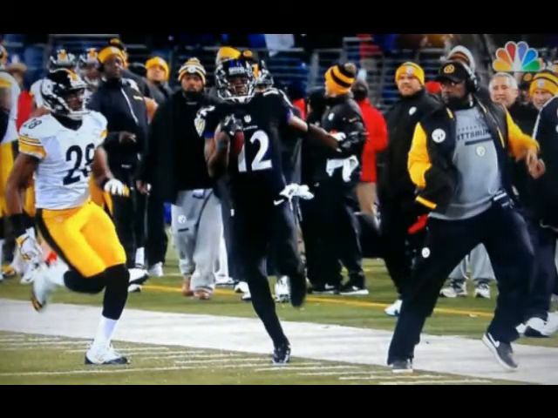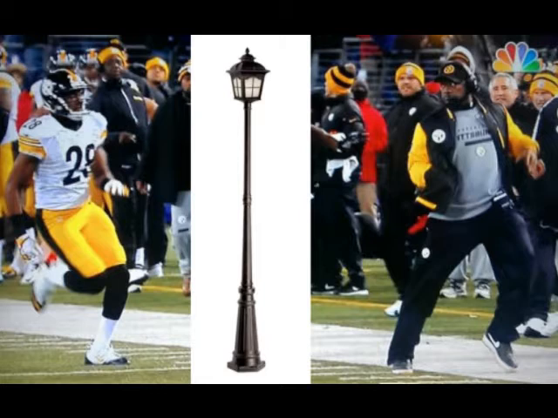See, the difference between myself and most people is that when most people saw this play happen, they thought, wouldn't Mike Tomlin be suspended? But when I saw this play happen, I thought about related rates and calculus. I thought, what if Jacoby Jones was a lamppost? And what if Mike Tomlin was walking at a certain rate of speed away from that lamppost? I want to know, at what rate was the tip of Mike Tomlin's shadow moving? And at what rate was Mike Tomlin's shadow growing?